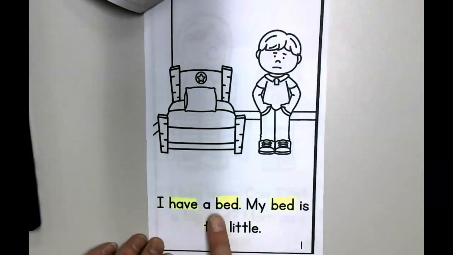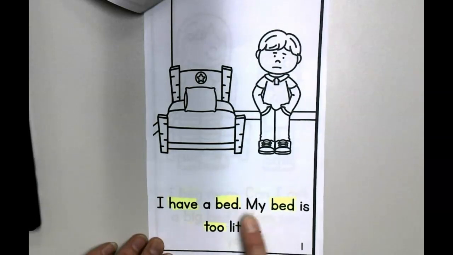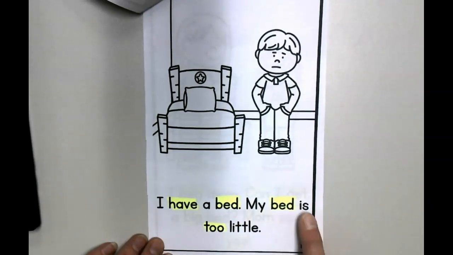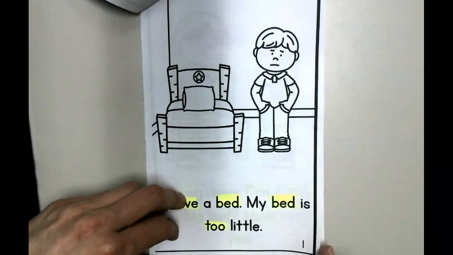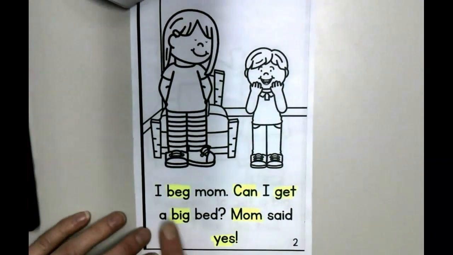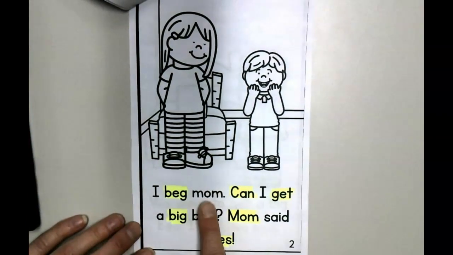Okay, read the words in yellow. I, a, my, is, little. Good. Say the yellow words out loud. I, Mom.